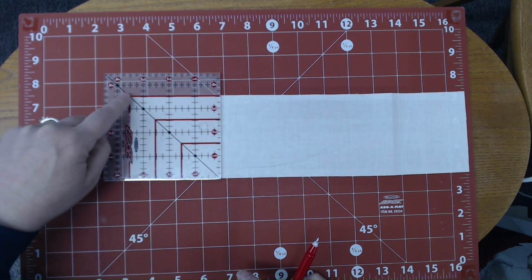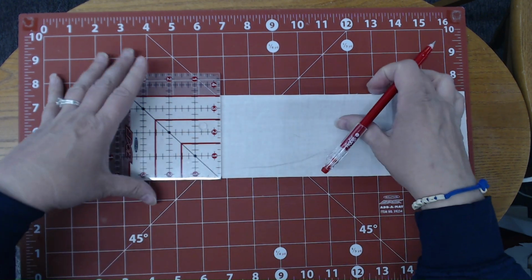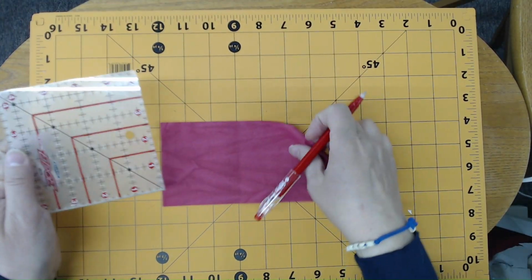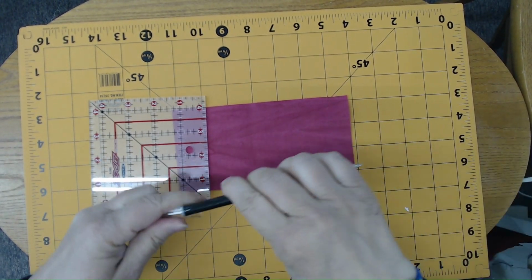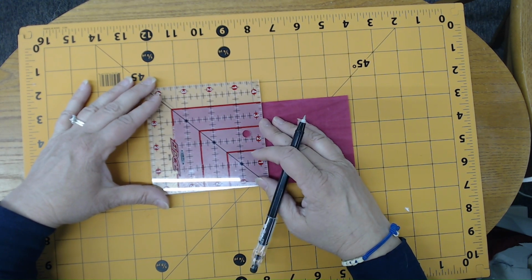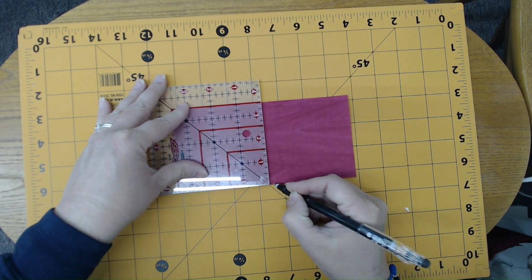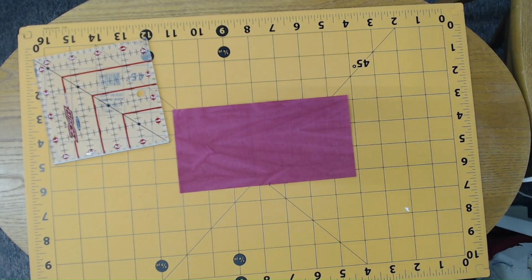Now we need to prepare the strips to be sewn on. So you need to mark the back of each strip, the distance from the end of the strip that is equal to the width of the strip. So all the strips that I'm using are 3.5 inches wide. So I need to measure 3.5 inches from the end of the strip down the length of the strip and make a mark on the back there.